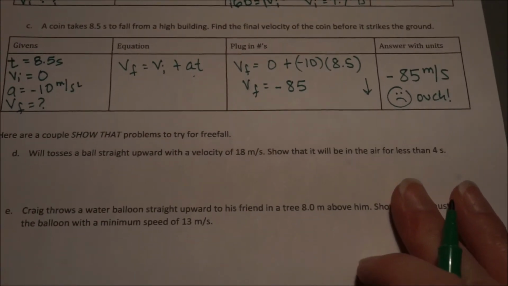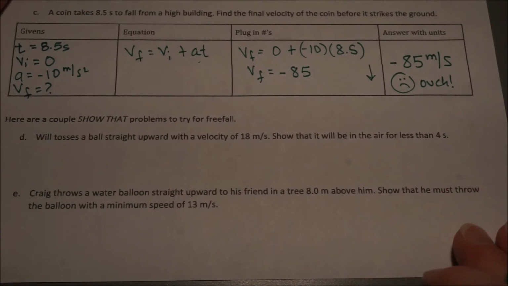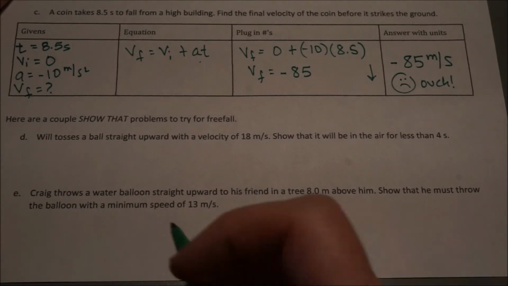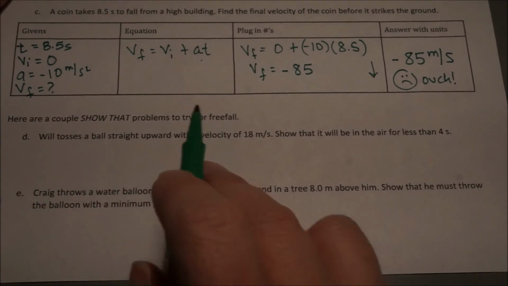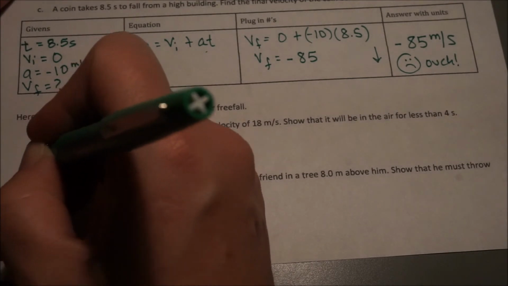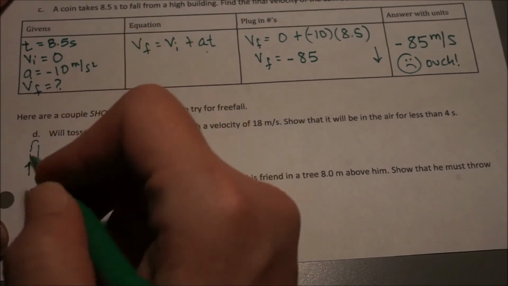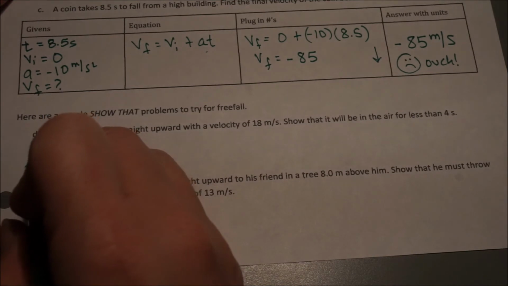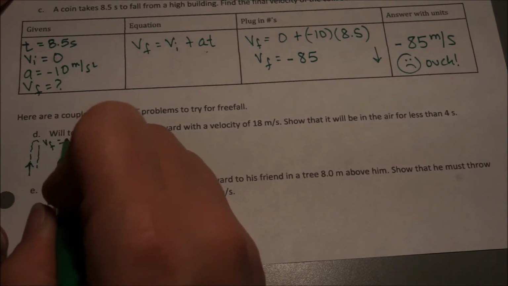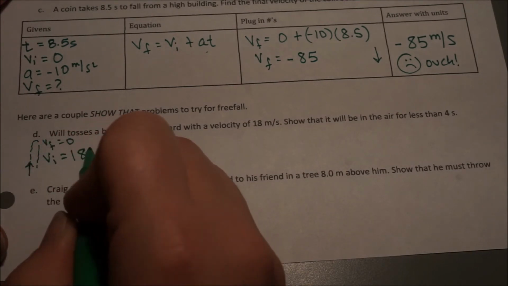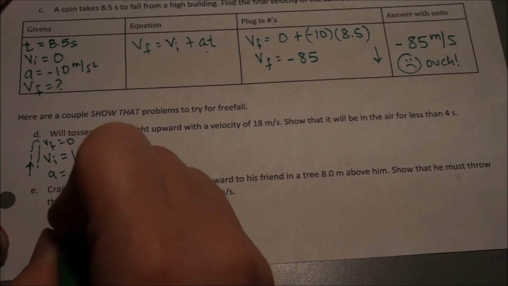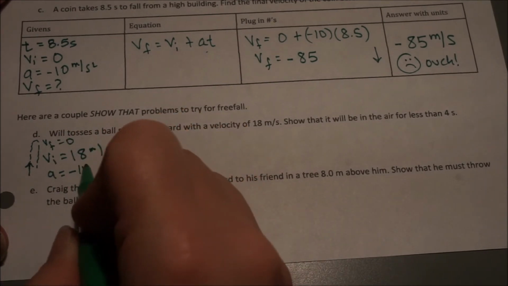Two more questions to go. Will tosses a ball straight upward with a velocity of 18 meters per second. Show that it will be in the air for less than 4 seconds. So it tells us that he tosses the ball upward. It doesn't use the word initial, but what you have to tell yourself is that if he tosses it upward, we know at the top its final velocity is going to be 0. And right down here at the bottom, that's the initial velocity. That's our 18. And of course we know acceleration is equal to -10.